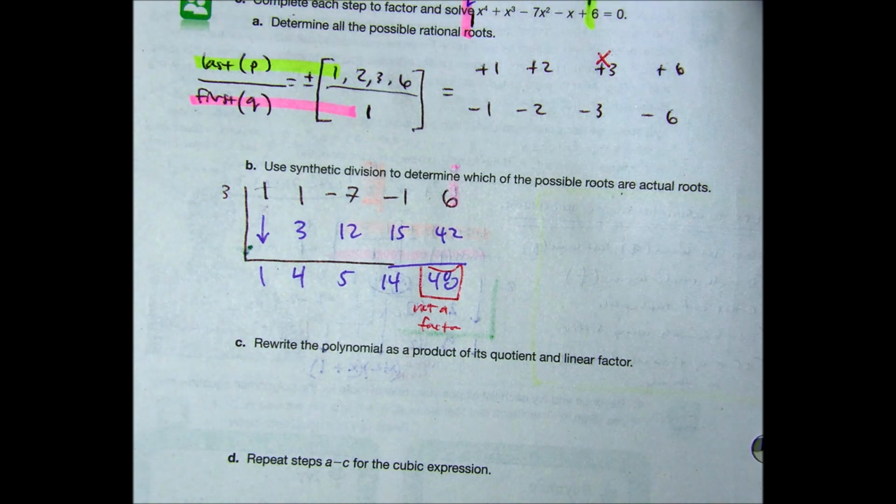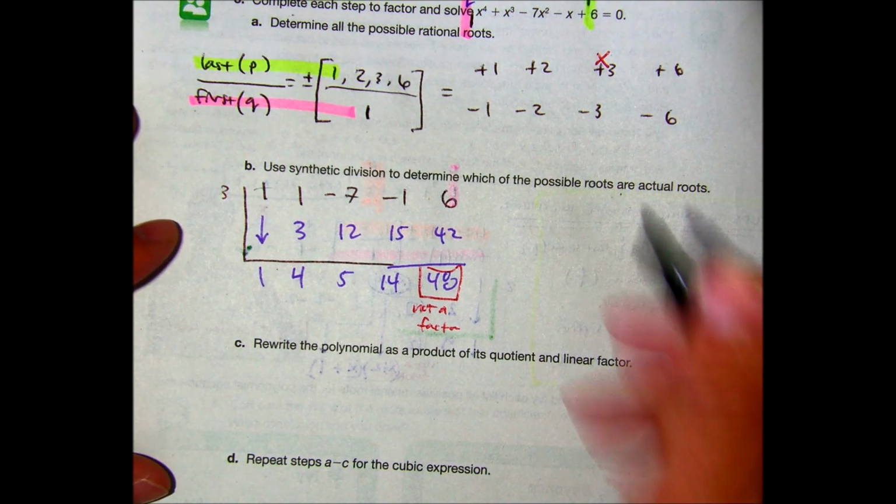Alexis, did your number become a remainder of 0? It did not? And what number did you have? 3. Same thing? Okay. Thank you. Brian M., what number did you test? -1. And did it work? Yeah. Alright, let's test it.